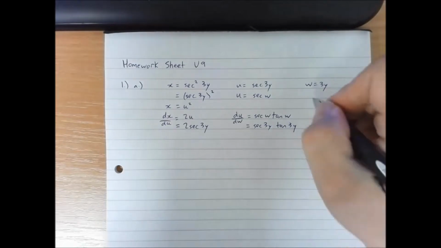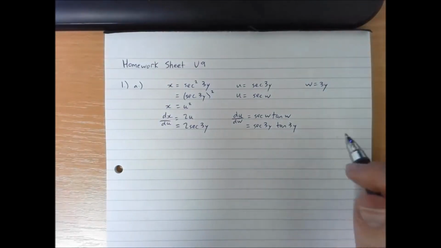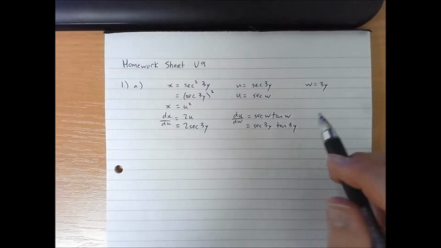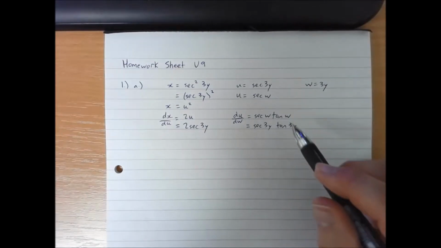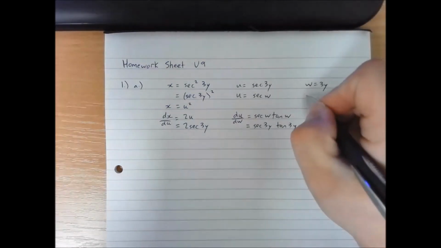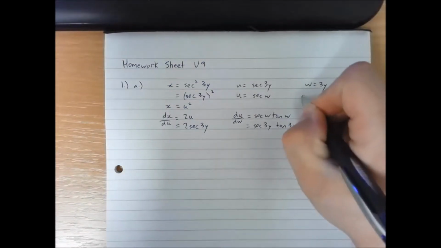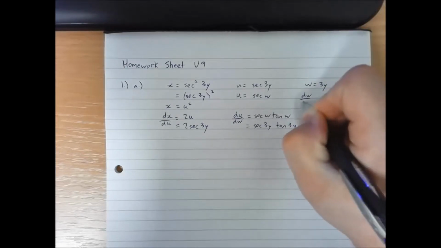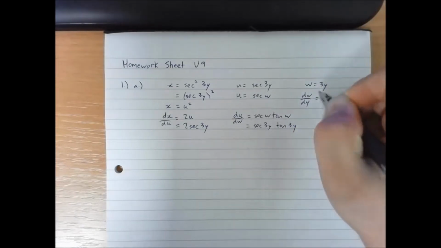The reason why I did it as multiple steps of the chain rule is a lot of people would forget to times by 3 if they went straight to a du/dy answer. This comes from differentiating w with respect to y. dw/dy is just 3.